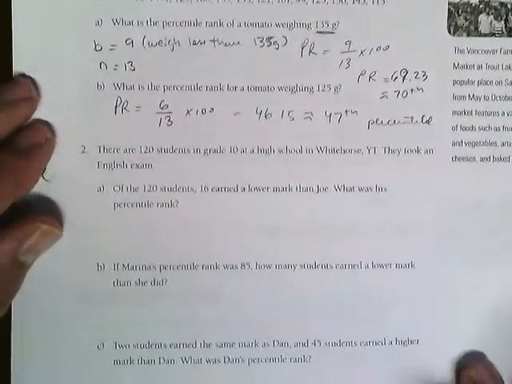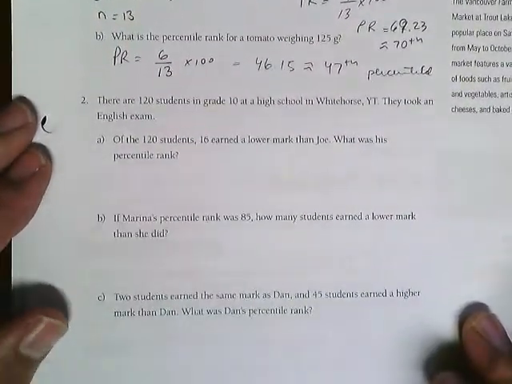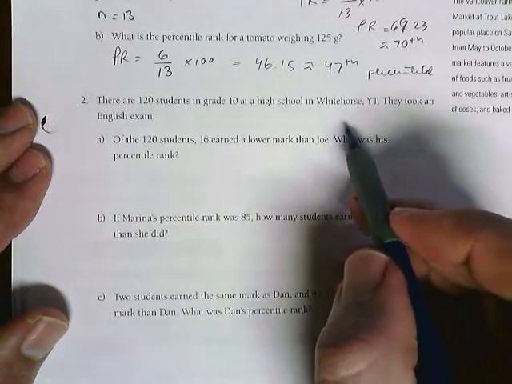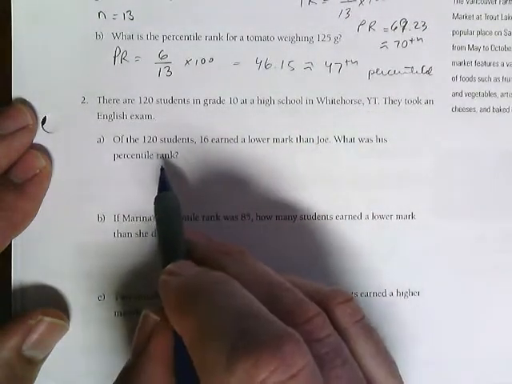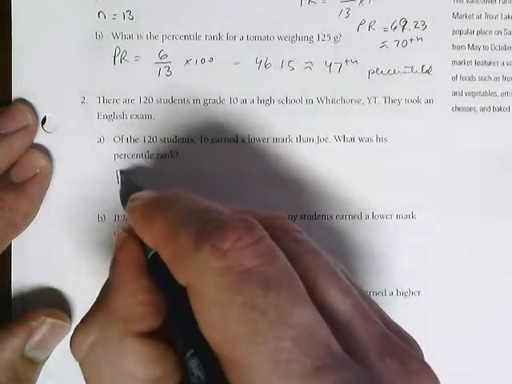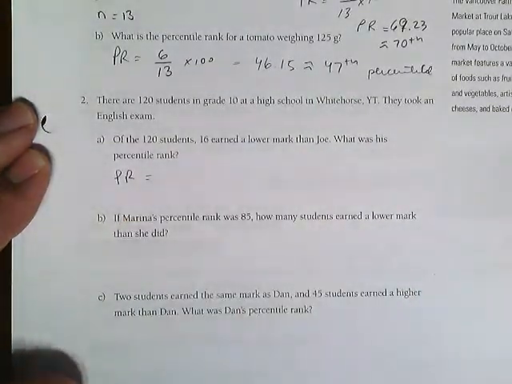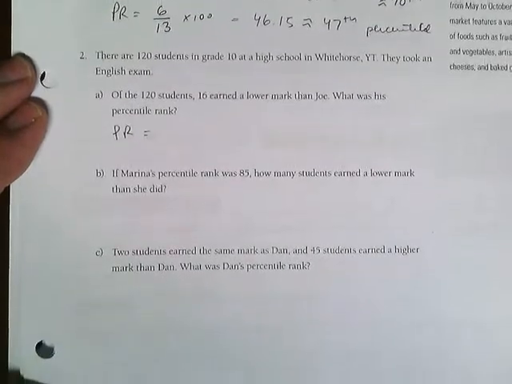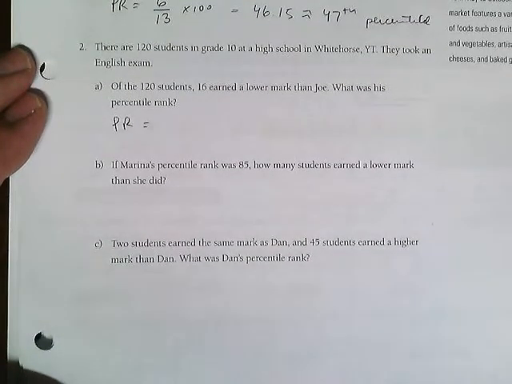Okay, number 2, there are 120 students in total in grade 10. Of the 120, 16 earned lower than Joe. What was his percentile rank? I think I'm just going to pause and work through this, and then you can see what you got. You should pause here too and see what you get.